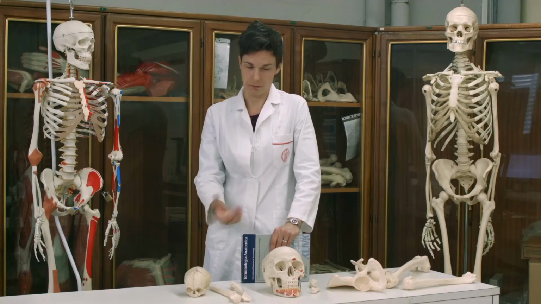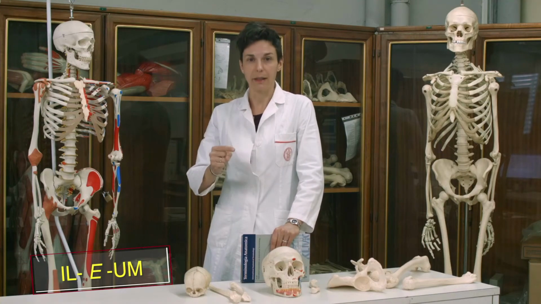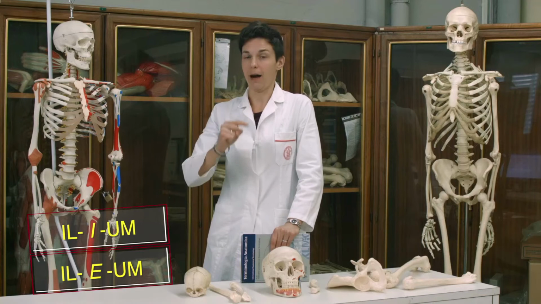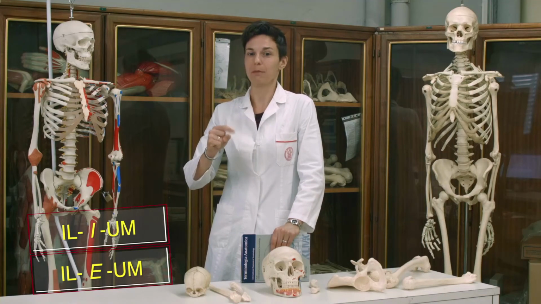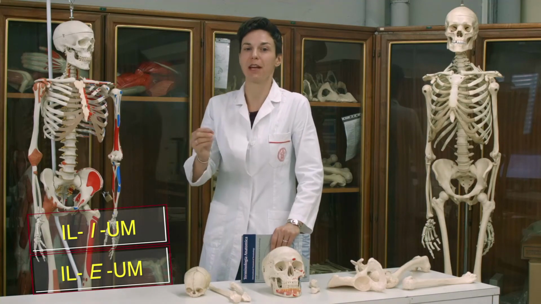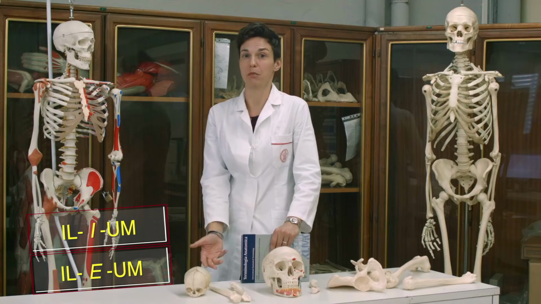Another example, misspelling ileum, I-L-E-U-M, to ilium, I-L-I-U-M. So it's just one letter, but with this you change the name of the distal part of the small intestine to the name of the part of a hip bone.